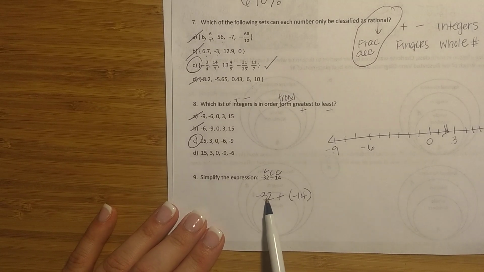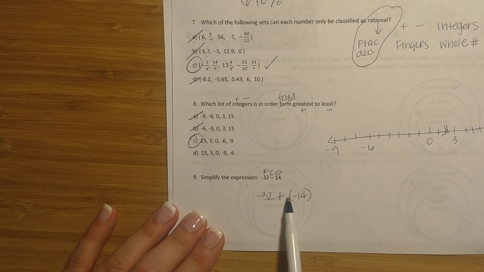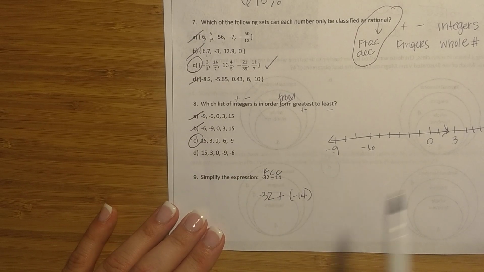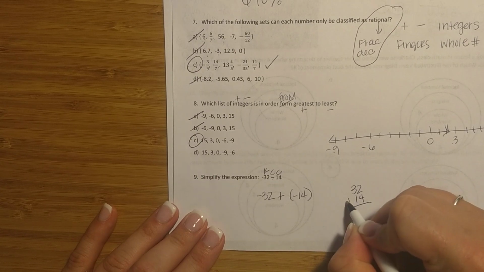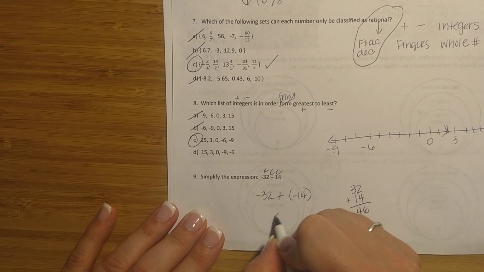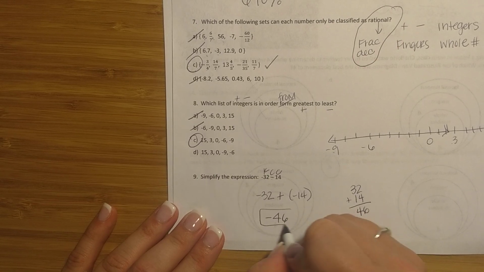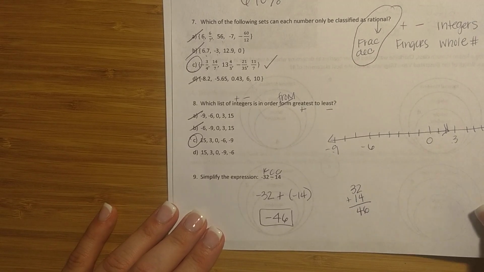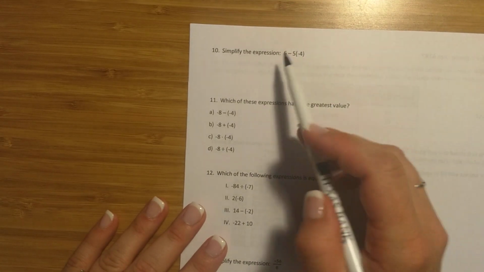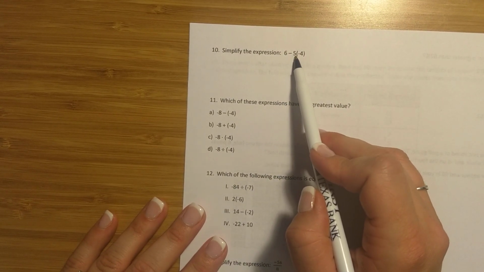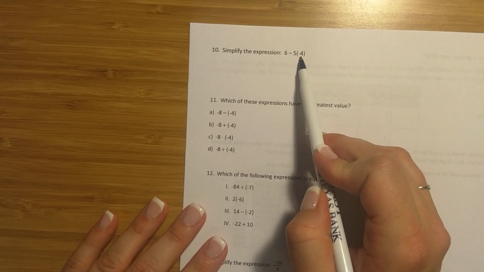I have to ask myself, are the signs the same or different? Here they are the same, they're both negative, so when they're the same, you add the numbers together. You get 46, and you keep the sign, so negative 46 would be your answer. Okay, number 10. Simplify this expression, 6 minus 5 parentheses negative 4.